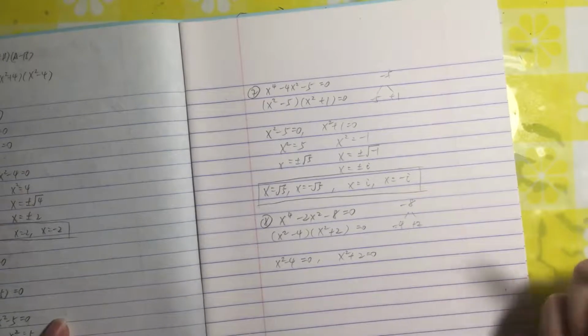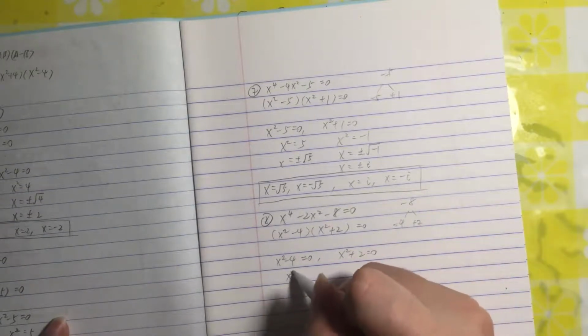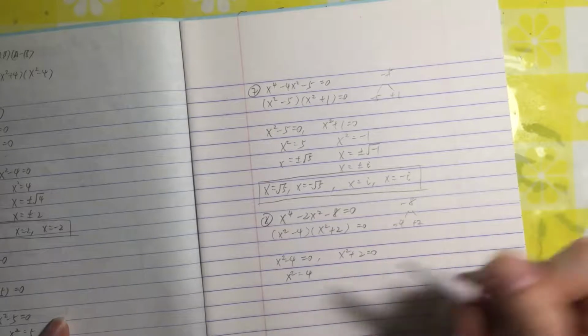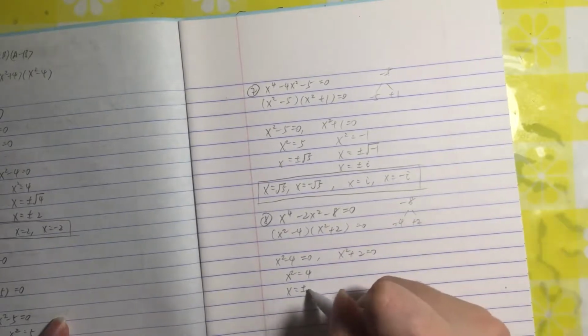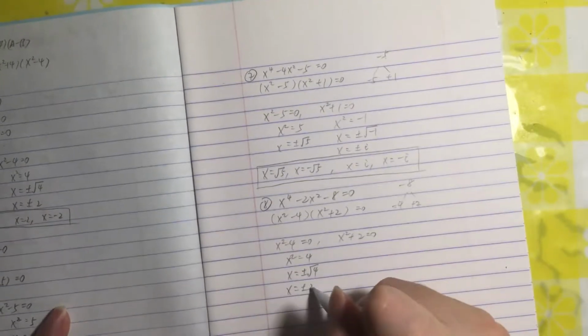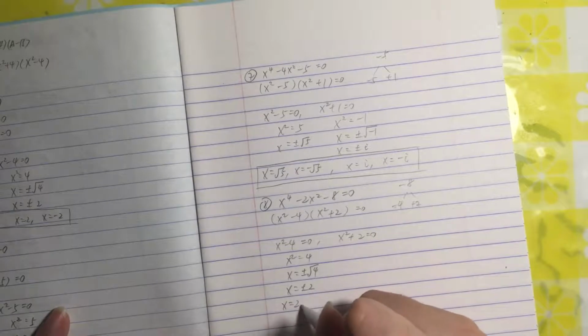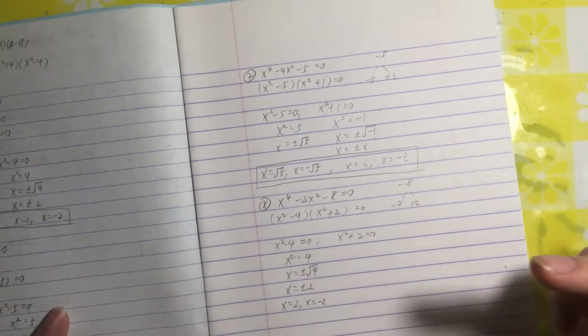Solve each equation individually. For the first equation, I can first of all add 4 to both sides. I get x squared equal to 4. Then I can take the square root on both sides. The square root of 4 is 2. That means x equal to either positive 2 or negative 2. We get 2 solutions from this equation.